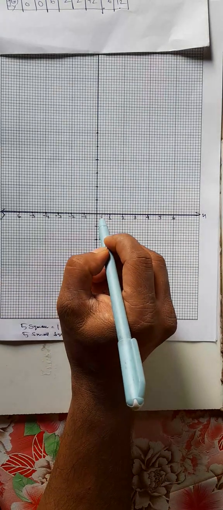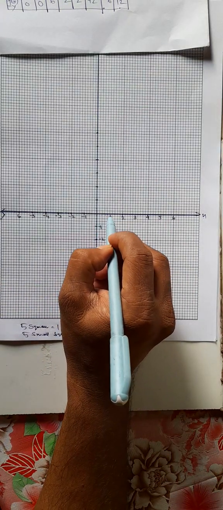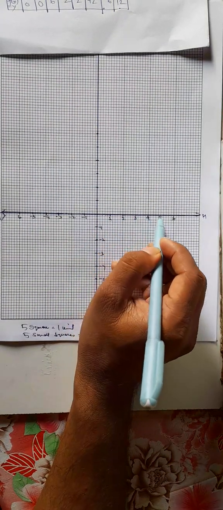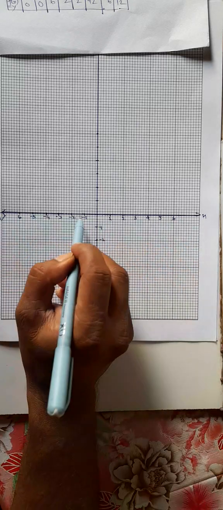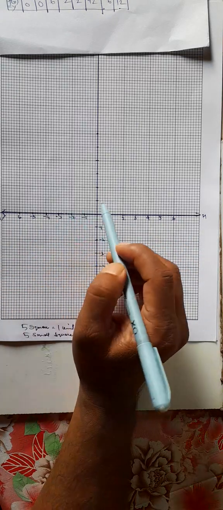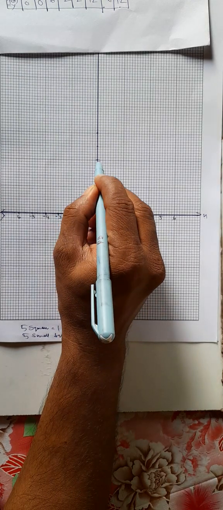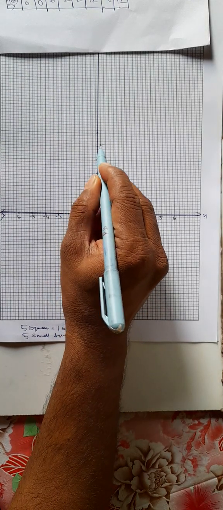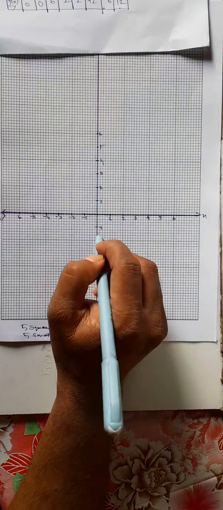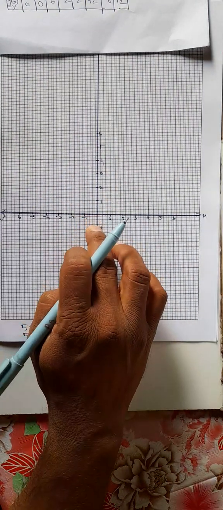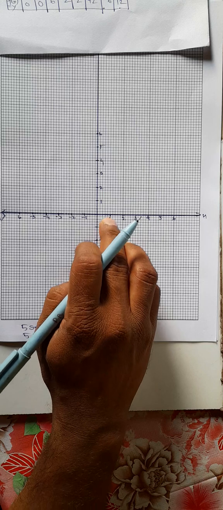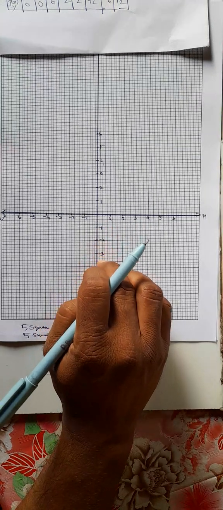So from here, along the x-axis, you get 1, 2, 3, 4, 5, and minus 1, minus 2, minus 3. Similarly along the y-axis, this is 1, 2, 3, 4, 5, 6, and downside negative coordinates minus 1, minus 2, minus 3, like that.